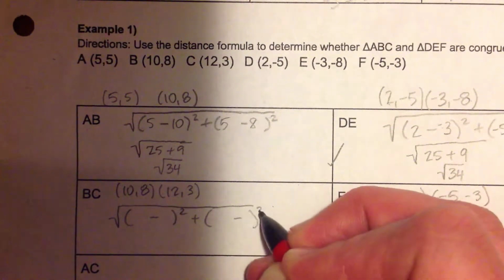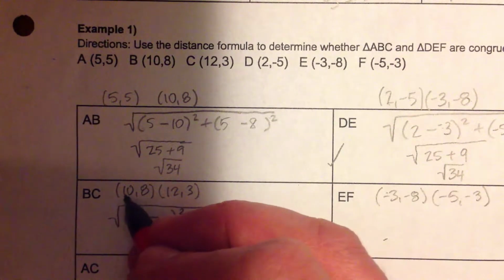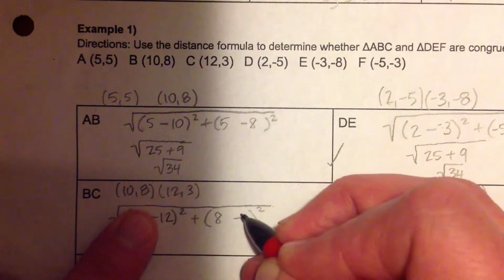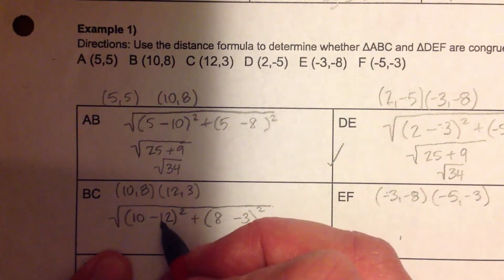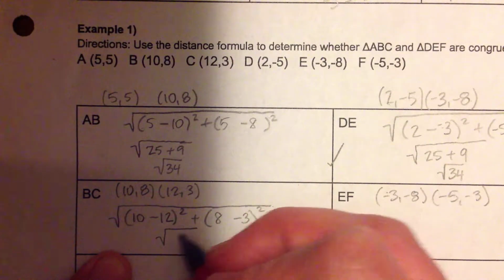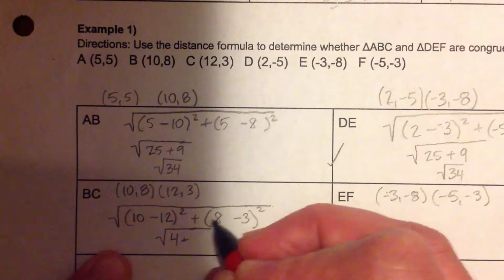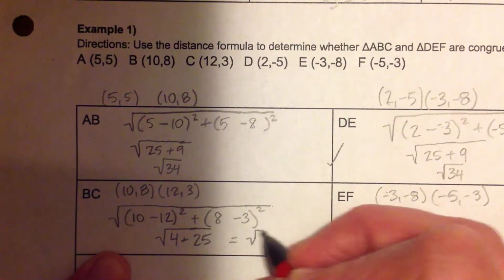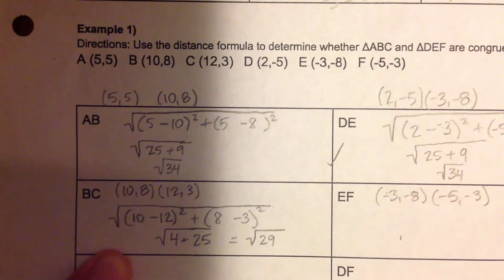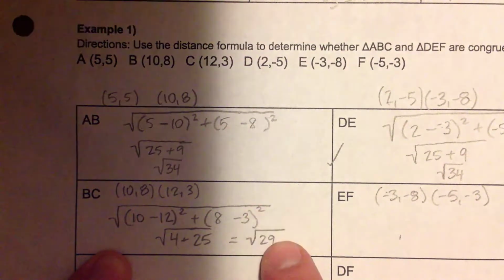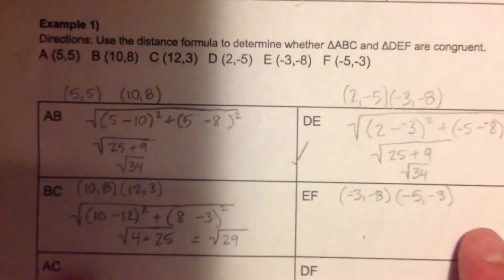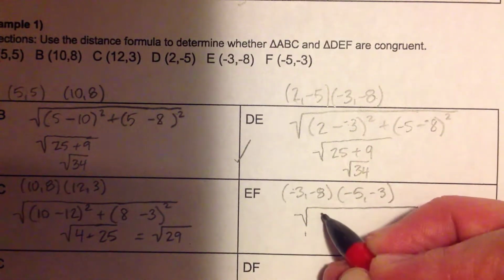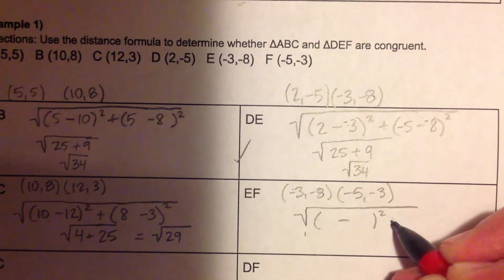Again, I subtract my x's, subtract my y's, and square them. My x's here are 10 and 12, and my y's are 8 and 3. So 10 minus 12 is -2 squared, which is 4. 8 minus 3 is 5, squared is 25. That gives me the square root of 29. Or you can just type in everything under the square root and you get 29. Let's do EF here and see if it's the same. Subtract your x's and square it.